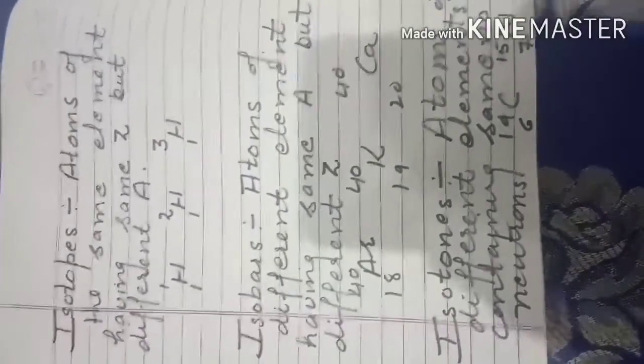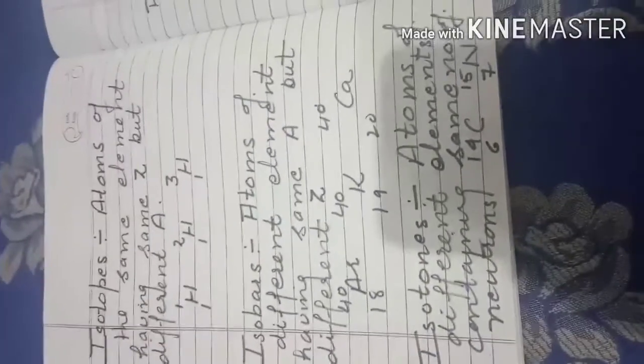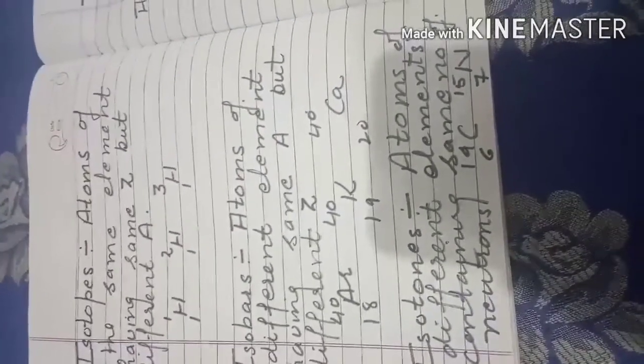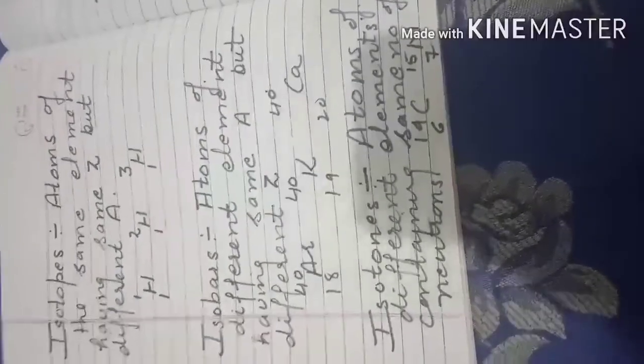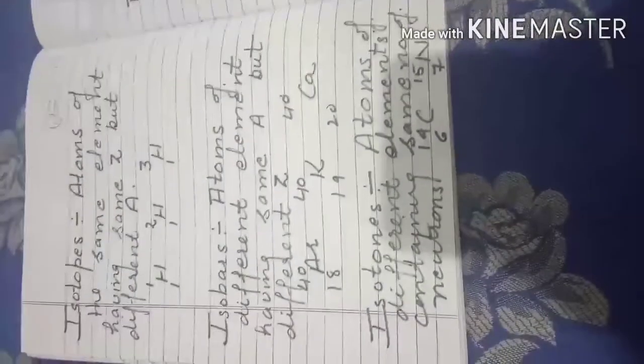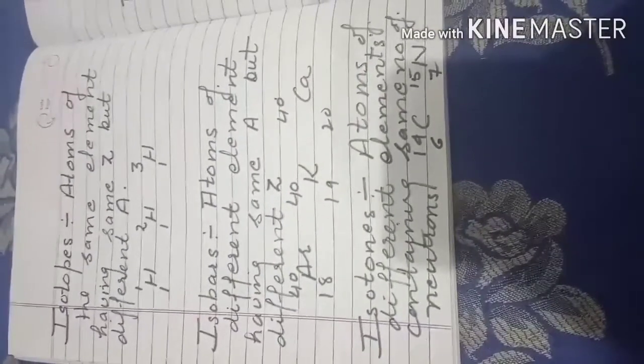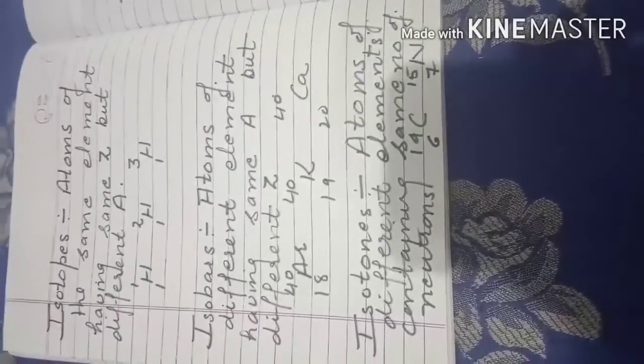Now come to the isobars. If we consider the example argon, potassium and calcium, these are the atoms of the different elements. All these different elements have the same mass number but different atomic numbers. So such species, these are known as isobars. These are just the vice versa of isotopes. Next, come to the isotones. Now students, consider one example, carbon and nitrogen.